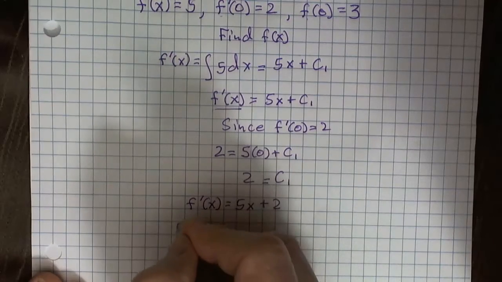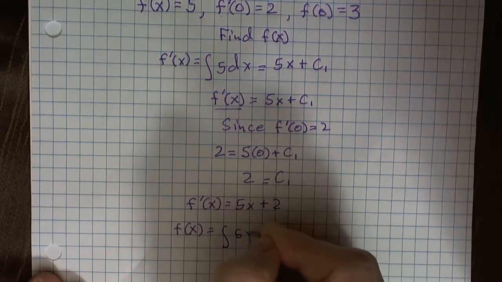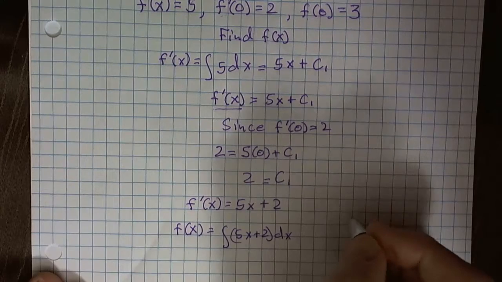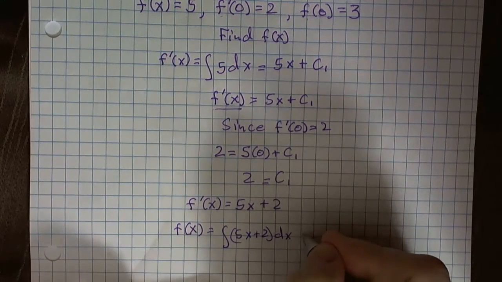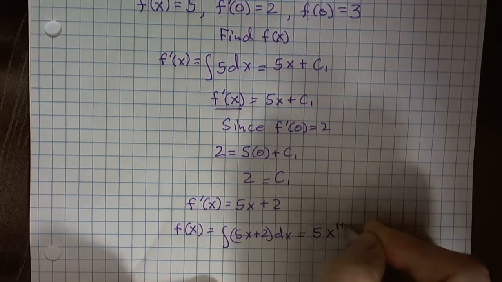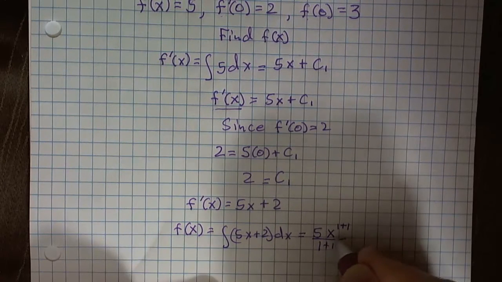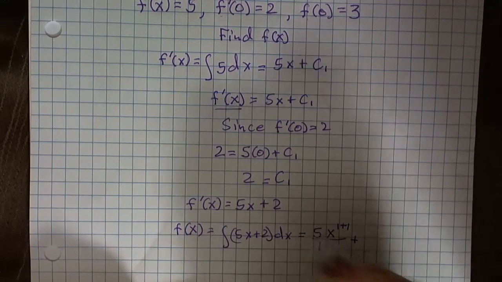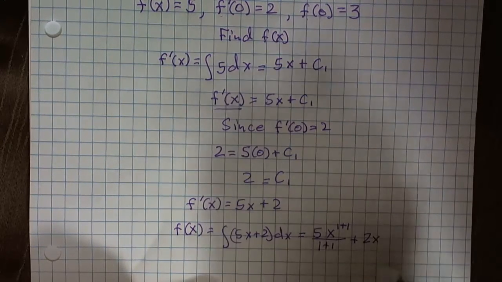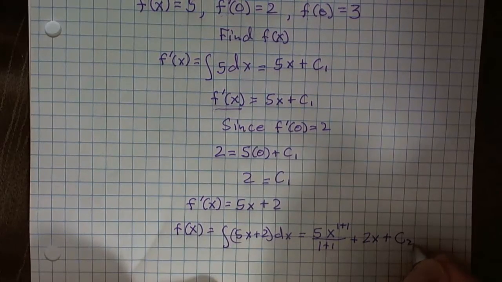So I need to get f of x. And the way I'm going to do that is integrate f prime of x. Okay, so this is a pretty easy one to integrate. What we've got here is 5x to the 1 plus 1 over 1 plus 1. Remember, this is just the power rule for integration. Plus the antiderivative of 2 is 2x, because the derivative of 2x is 2, and then we put a c on the end. I'll call this a c2.